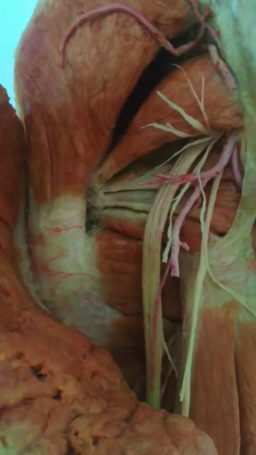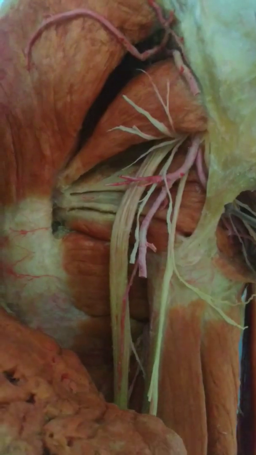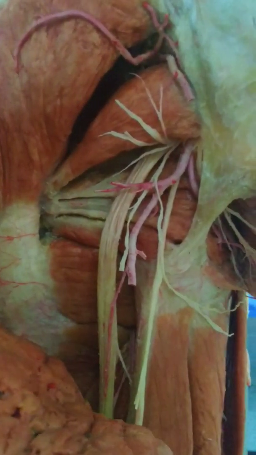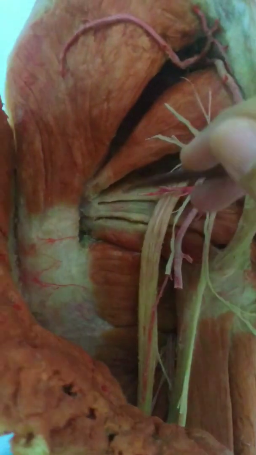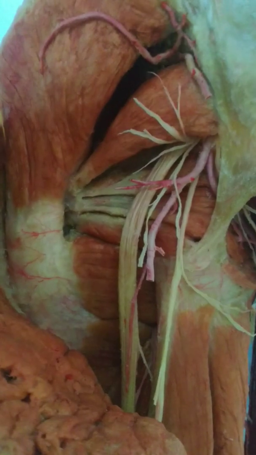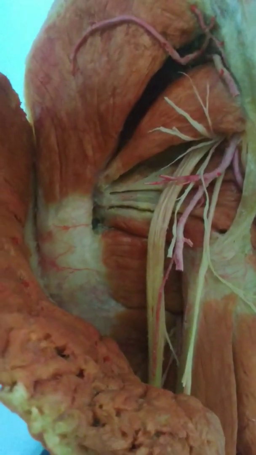We have the quadratus femoris, and then we have the sacrotuberous ligament. The muscles right here are external rotators or lateral rotators of the hip joint.